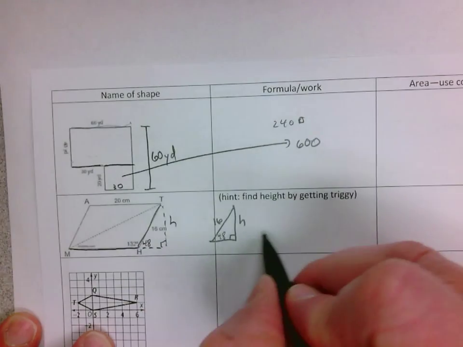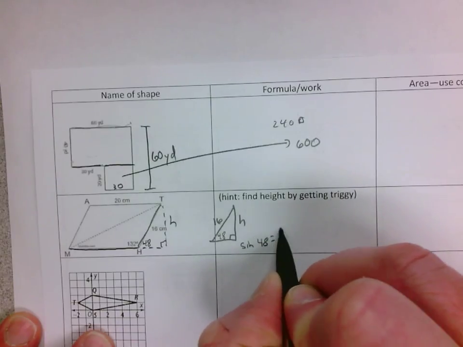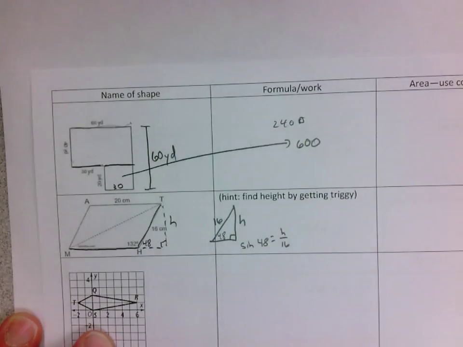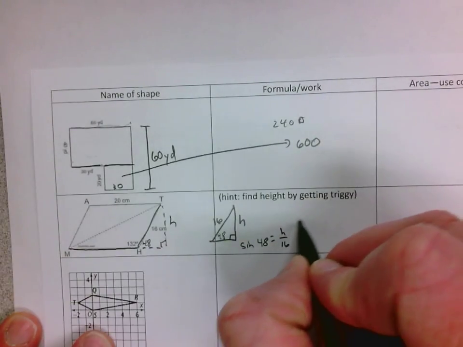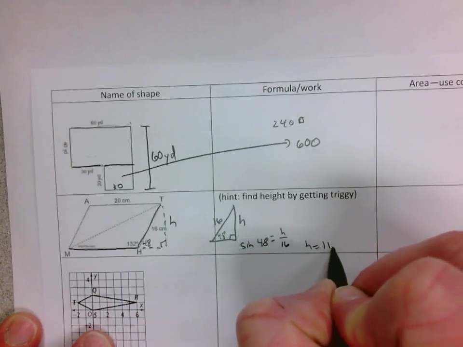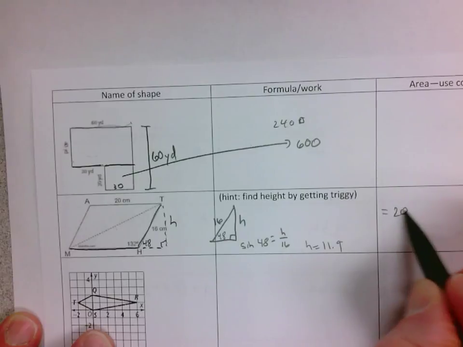Sine of 48 equals h over 16, which is 11.9. Now it's a parallelogram. I can just take 20 times 11.9.